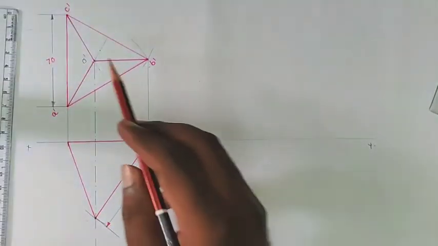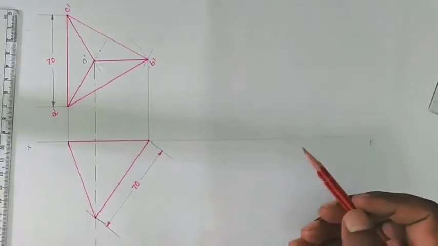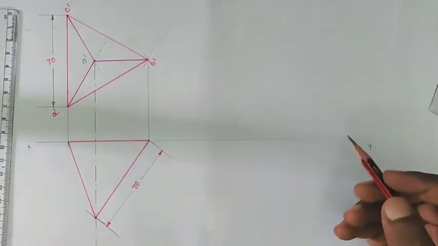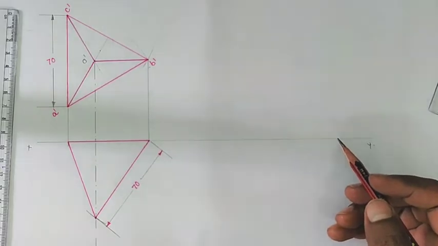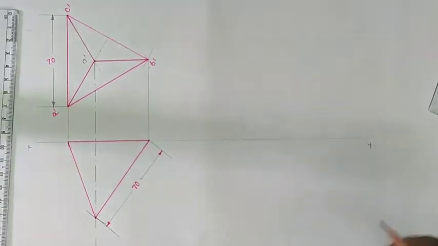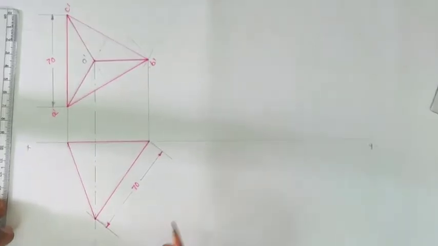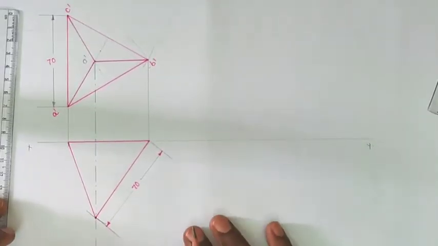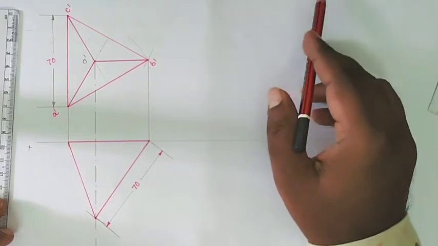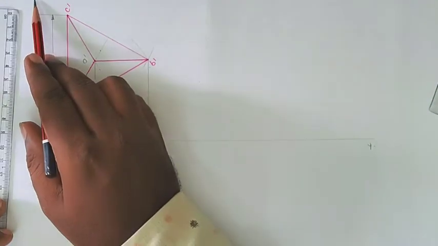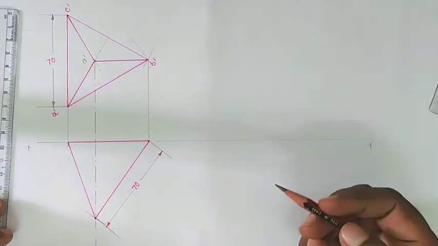This is the first problem, and coming to the second problem: a tetrahedron of edge 65 mm is resting on a face on the HP. We know that when the face is on the HP, we assume the axis is perpendicular to the HP, so that the base is obtained in the top view. But how will we draw the top view, such that an edge is parallel to the VP and 20 mm in front of it?